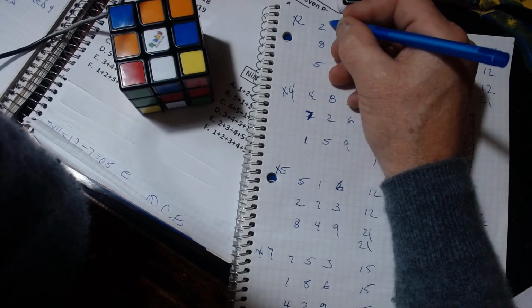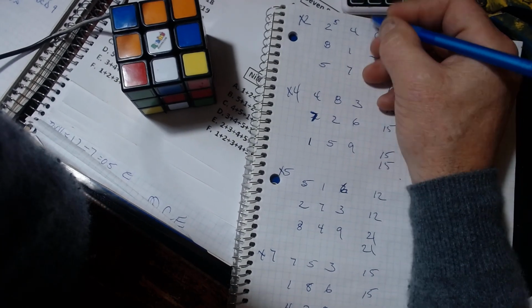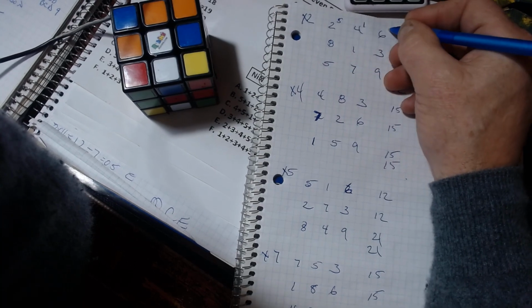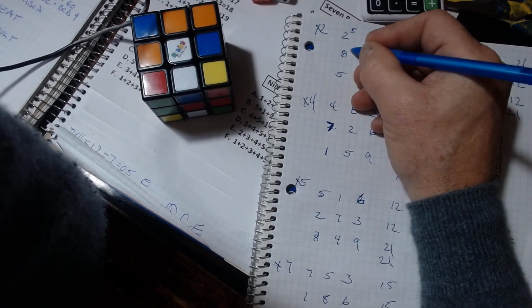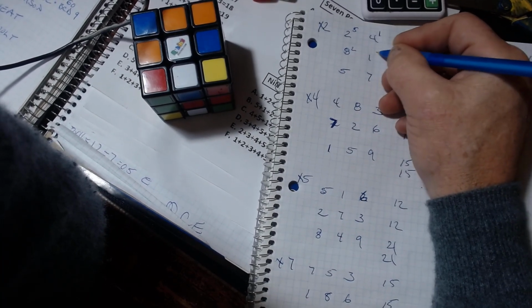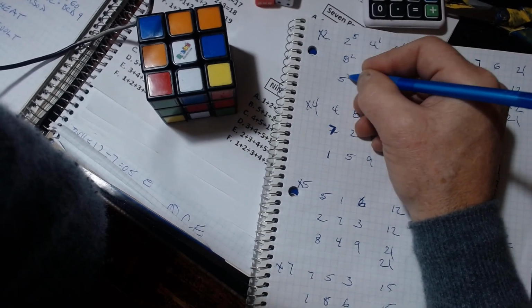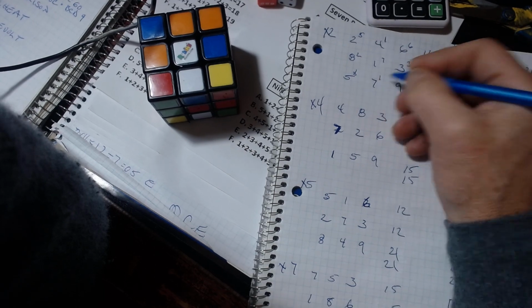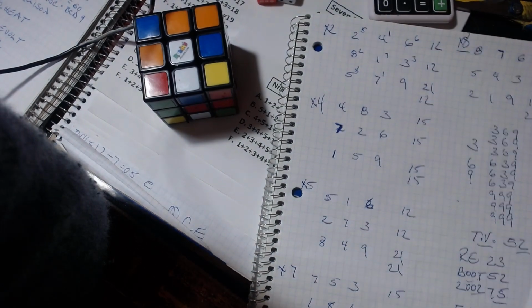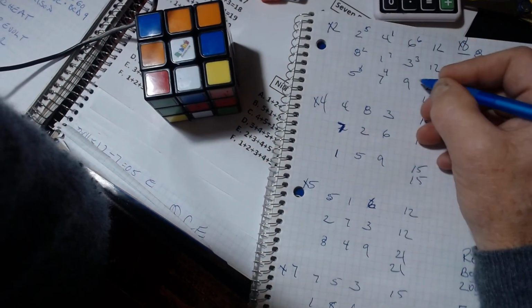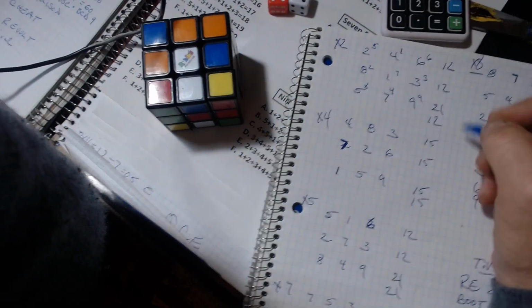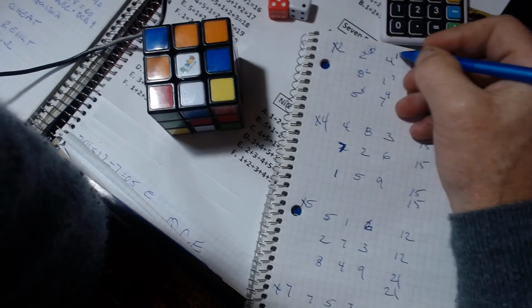Let's just change it. So this will be 5, 1, 6. And this one will be 2, 7, 3. And this one will be 8, 1, 8, 4, 9. So now let's see if this works out.